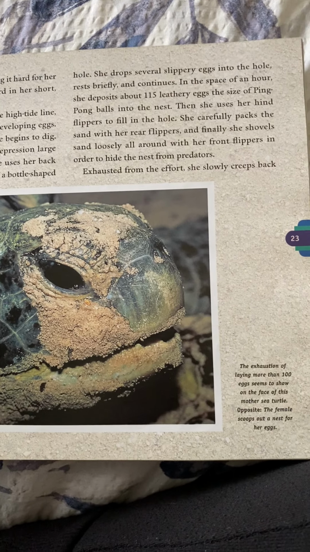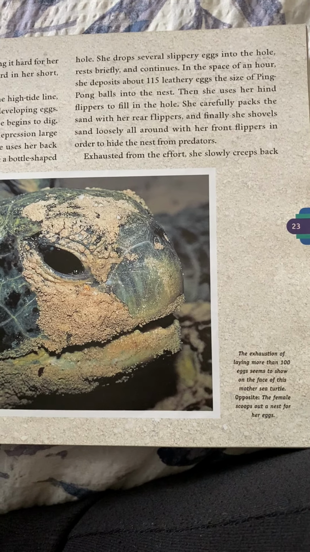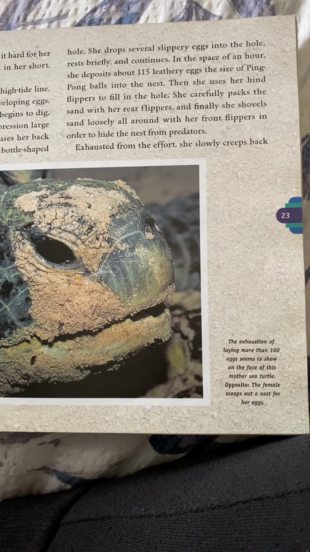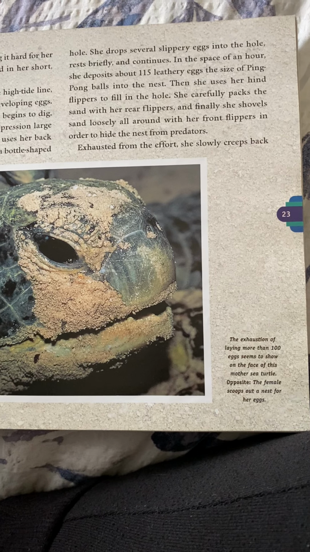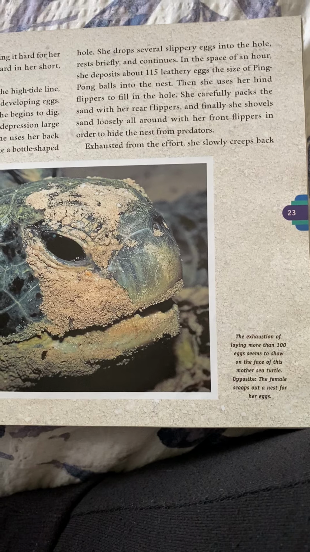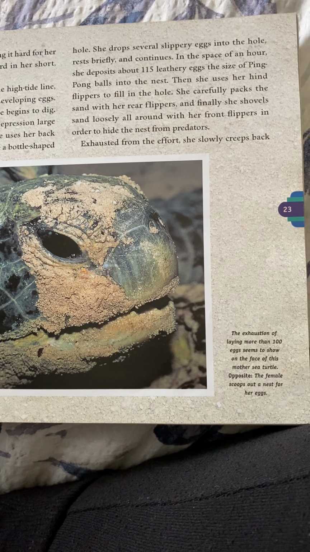She drops several slippery eggs into the hole, rests briefly, and continues. In the space of an hour, she deposits about 115 leathery eggs the size of ping pong balls into the nest. Then she uses her hind flippers to fill in the hole.